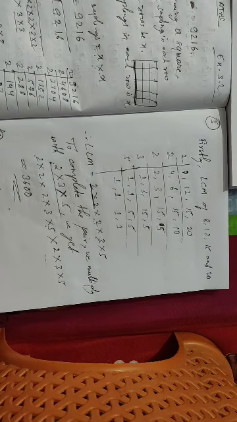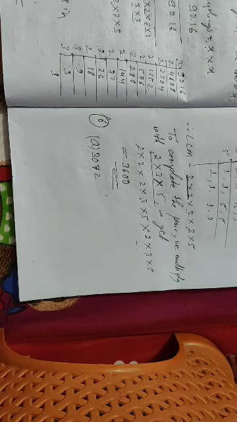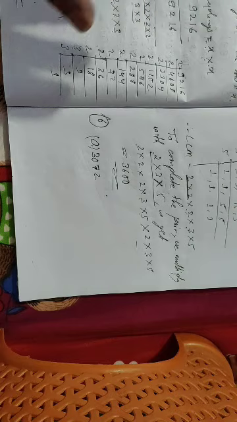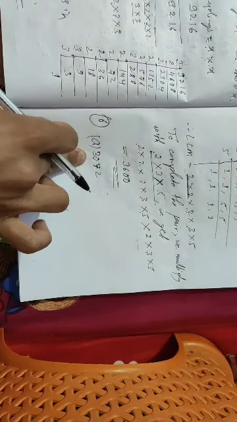According to the question, this is not a perfect square. You have to make it a perfect square by multiplying with something. So we have to find the least number with which we should multiply this 3072 to make it a perfect square.